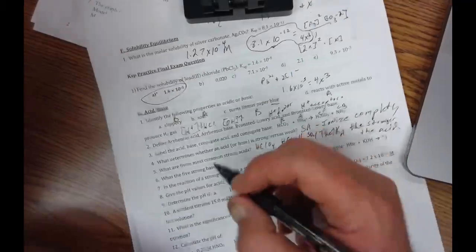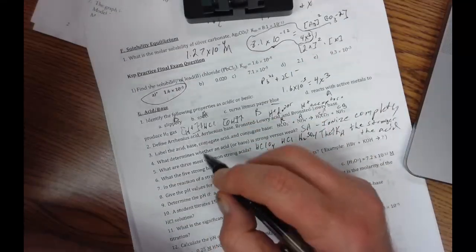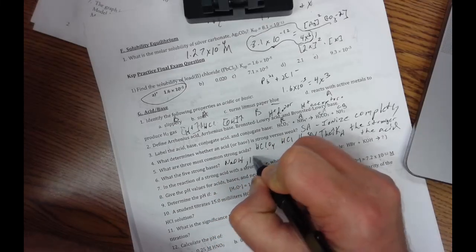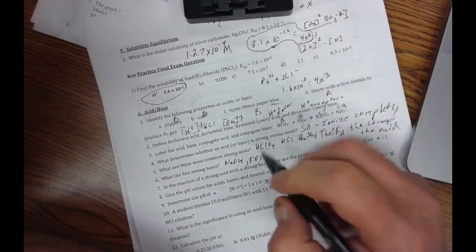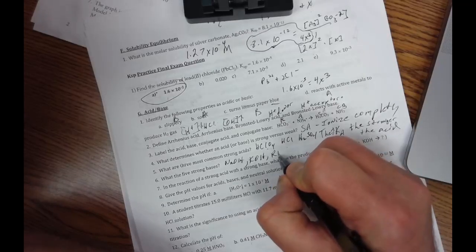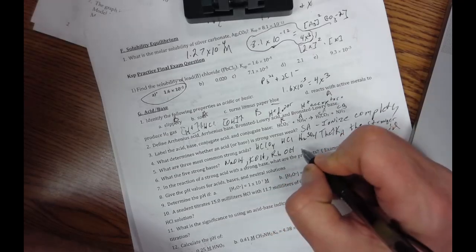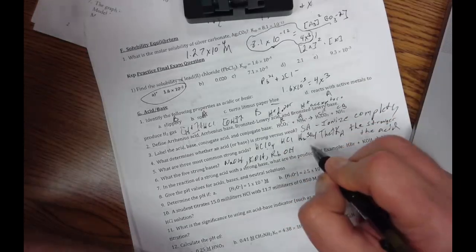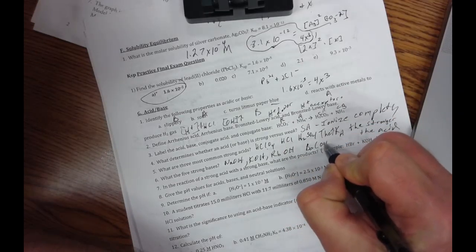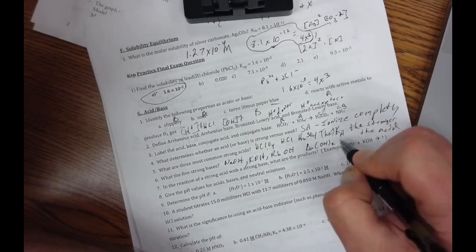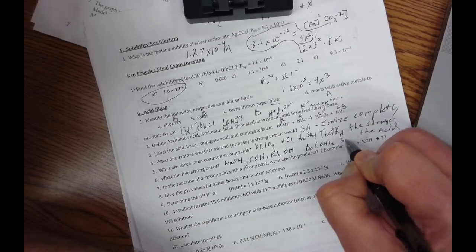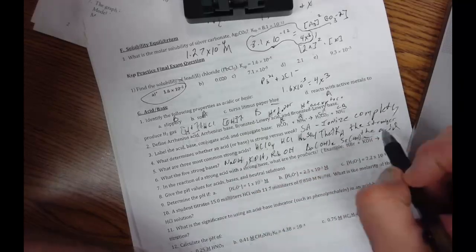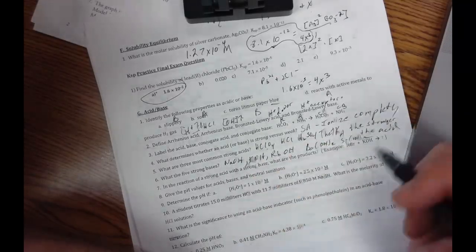What are the strong bases? This would be sodium hydroxide, potassium hydroxide, all of the group 1A elements, rubidium hydroxide, and then we can also include the group 2A elements, for example, barium hydroxide and strontium hydroxide. The AP exam counts all the group 1A and 2A elements as strong.